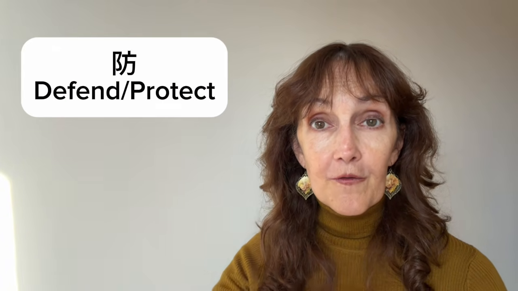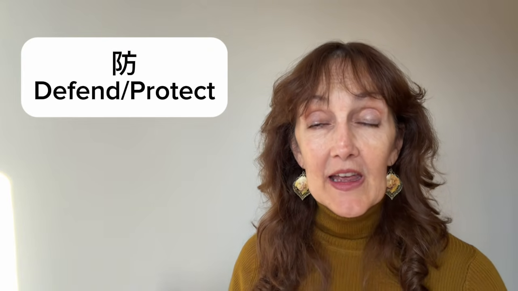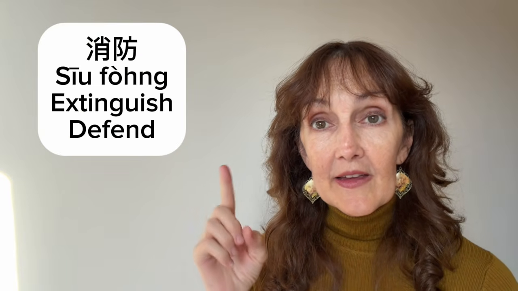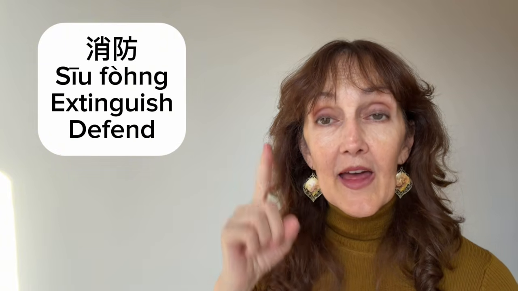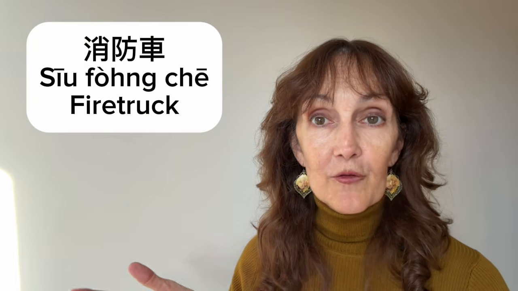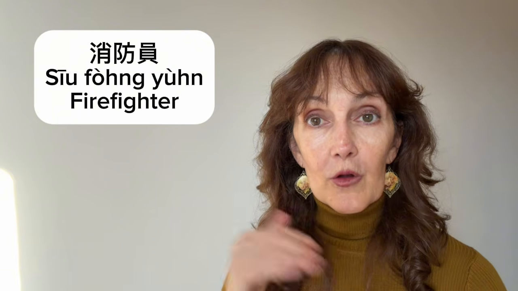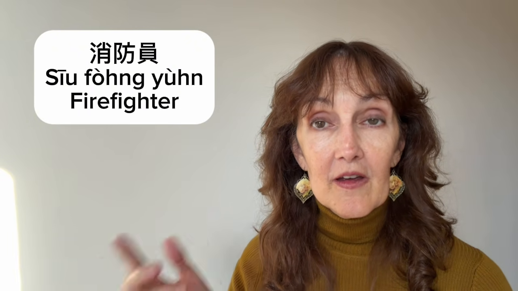The final honorable mention goes to those very honorable firefighters and fire trucks, anything to do with the fire department. You are going to be seeing a Fong, the low-falling Fong, which means to defend or protect, and you'll see it in Siu Fong. Siu, high tone Siu Fong. And that Siu Fong is going to be anything related to fire. So you are going to see around town the Siu Fong Che is going to be your fire truck, and Siu Fong Yun is going to be the firefighter.